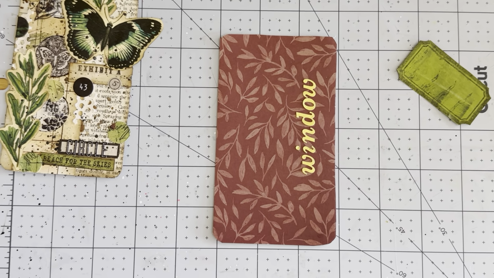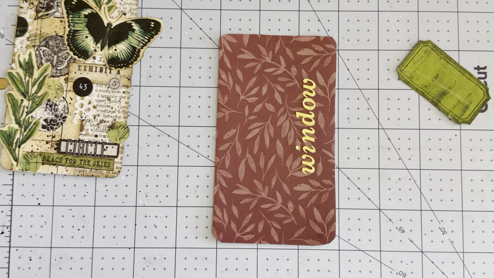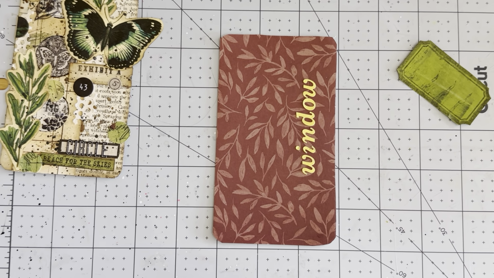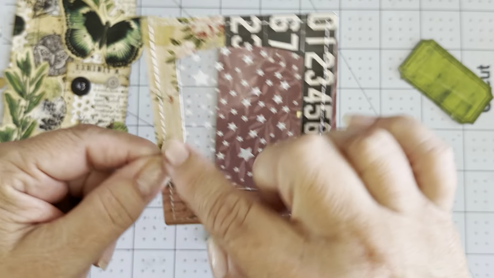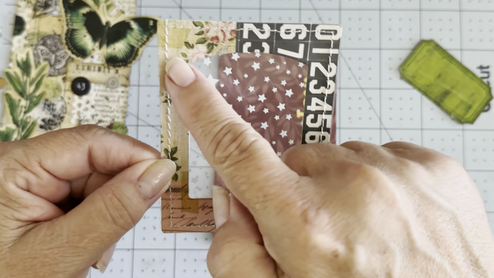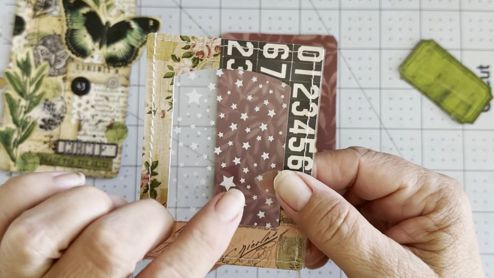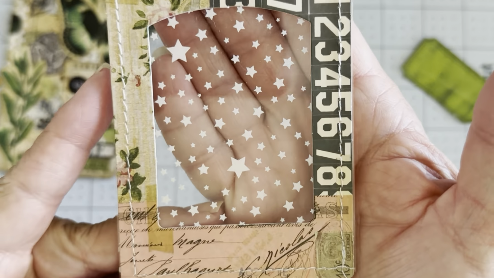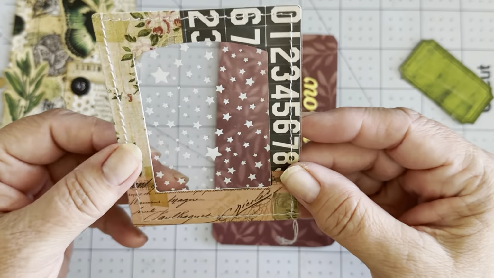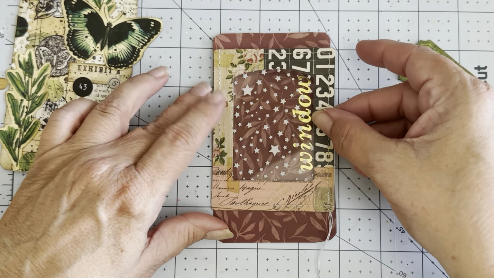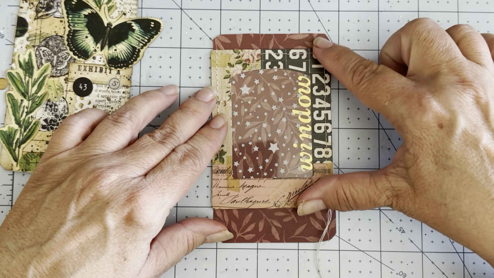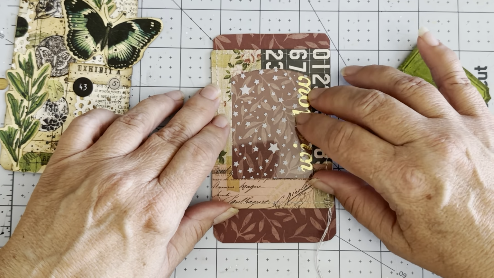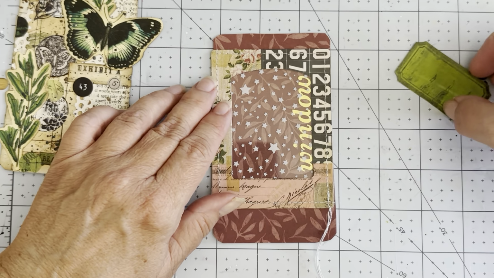So I know some people probably go traditional window, but I actually took one of Tim Holtz's little ones, because it looked like a little window, and I've put this star clear transparency, and so I'm going to be using it like this on the window, and it's going to say window through it.